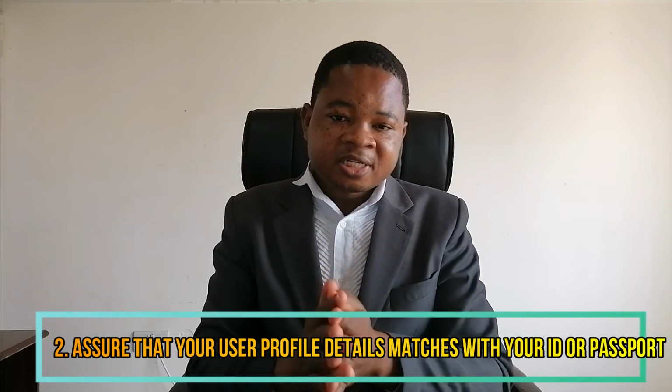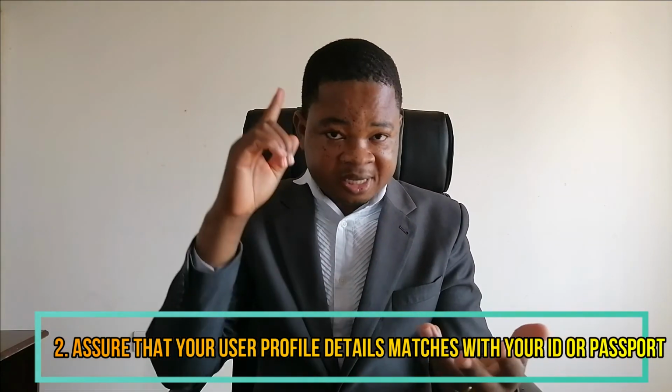Now, the second step is to make sure your profile details match what is on your ID. For example, if you are using a fake name that doesn't match what is on your ID, make sure you go and change it first. If your name doesn't match what is on your ID, especially your first and last name, go to Facebook, go to your account details, the About You section, and edit it. If the birthday does not match, make sure it matches, edit it. If your name doesn't match, make sure you use the correct name. So make sure the profile matches exactly who you are or what is on your ID before you submit the ID.